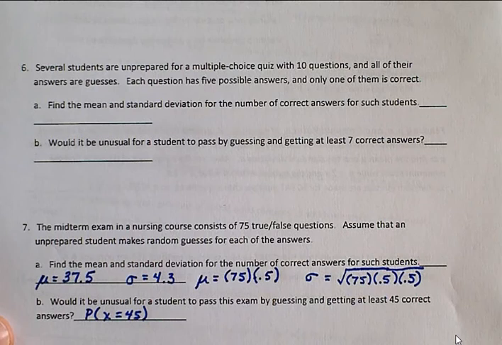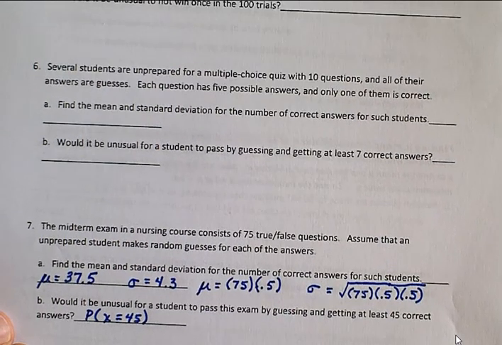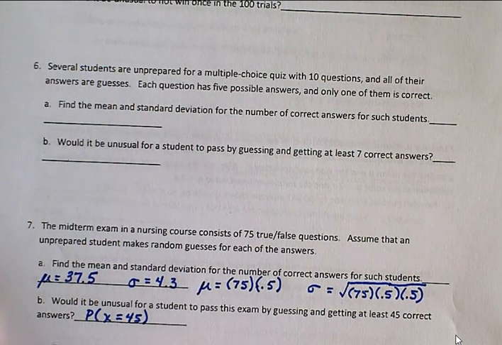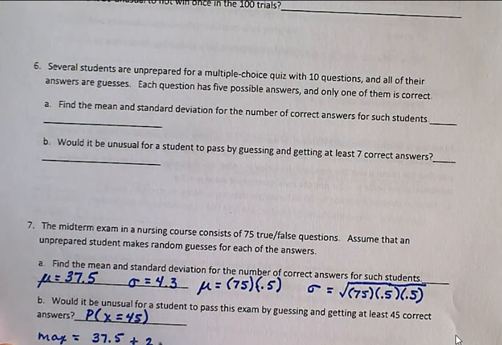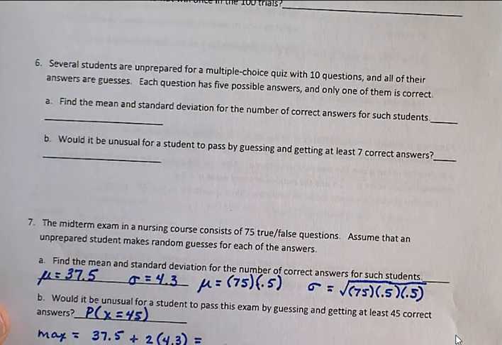So what I need to do here then is find that maximum value. The maximum is 37.5 plus 2 times 4.3, and I get 46.1.